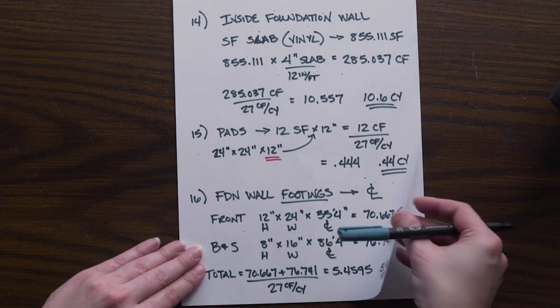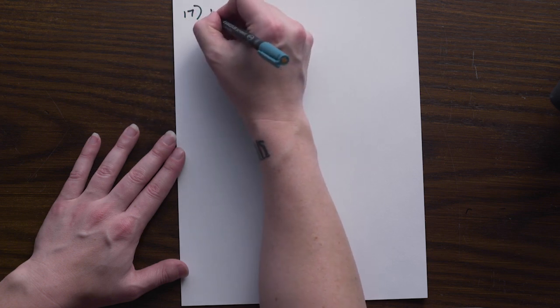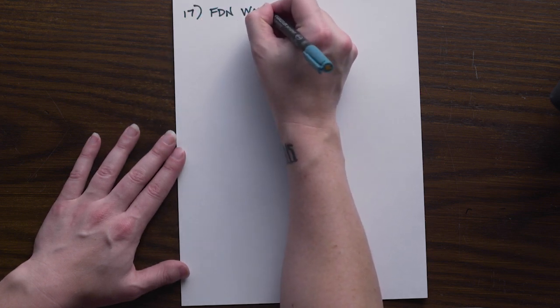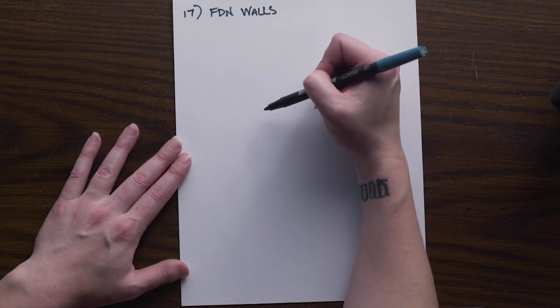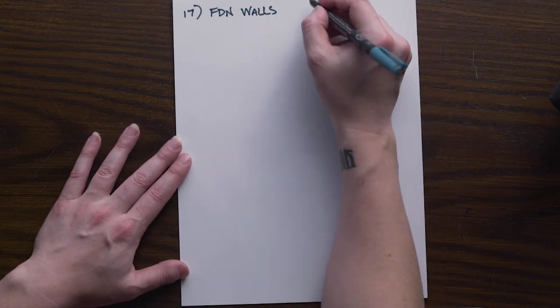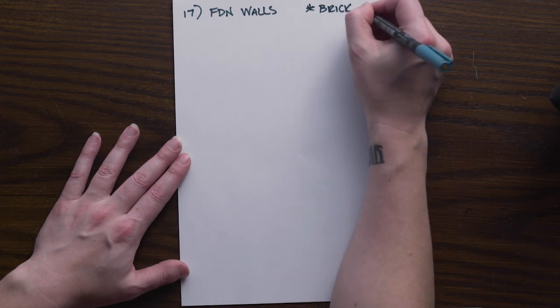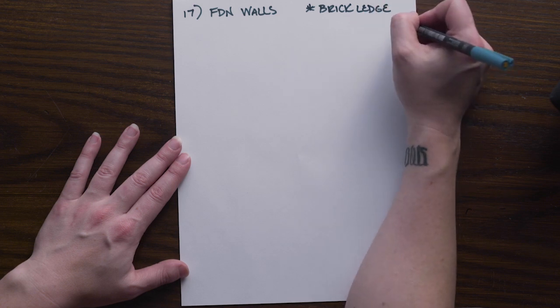So next up, we're going to be calculating our foundation walls in number 17. So this is our foundation walls. We again need to break it up between our front and our back and sides, but we also want to make sure that we account for the brick ledge. We don't need to pour where that is going to occur, so we want to make sure we subtract it out.